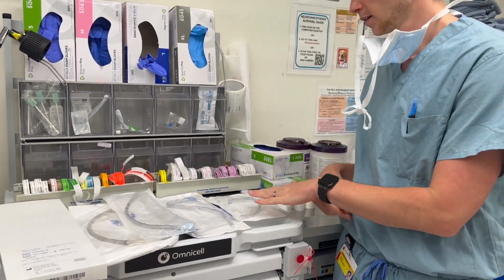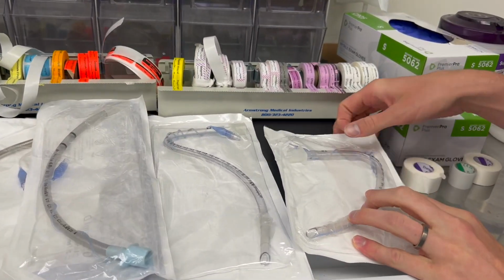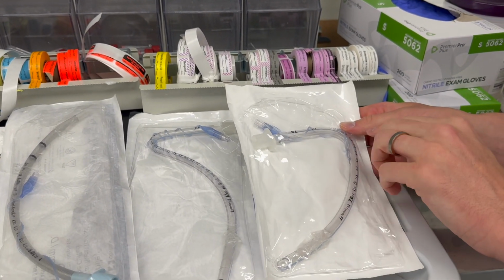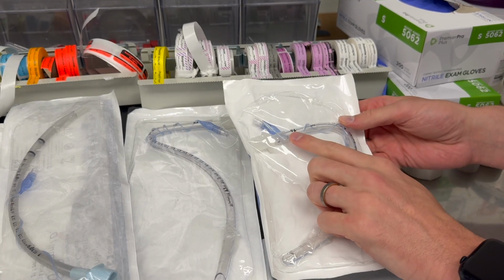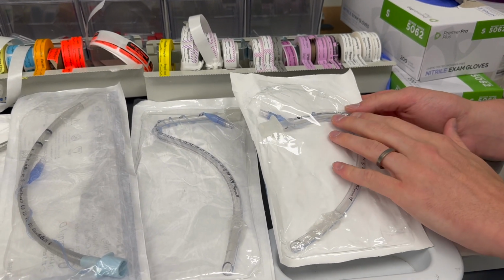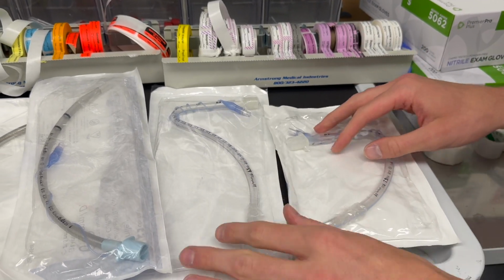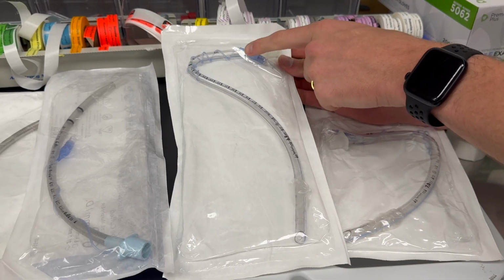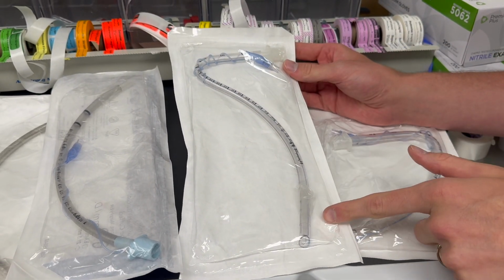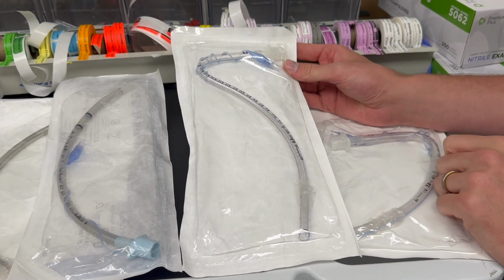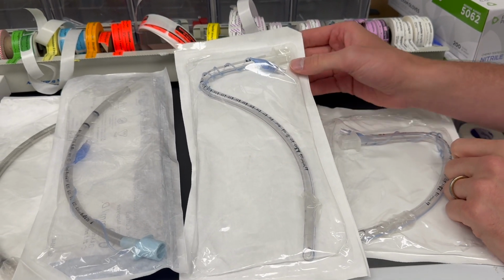So this first one is an oral RAE tube. This is meant to go in the mouth, and this bend in here is a prefixed bend just to help keep the tube out of the surgeon's way if they're working up on the maxilla, in the nose, something like that. This next tube is a nasal RAE tube. This is also a RAE tube, but it's meant to go in the nose. So this goes in through here, and then this will also move up and go over the forehead to stay out of the surgeon's way.